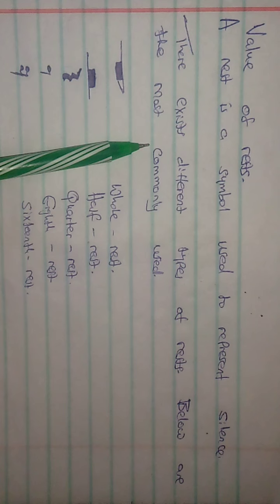Our next subtopic is about the value of rests. A rest is a symbol used to represent silence. So a rest is a silent note. There exist different types of rests, and below are the most commonly used.